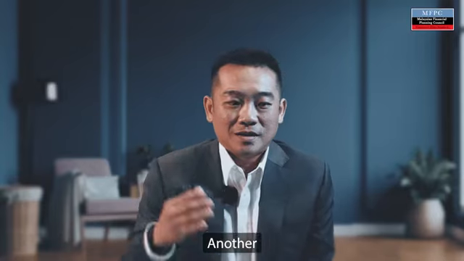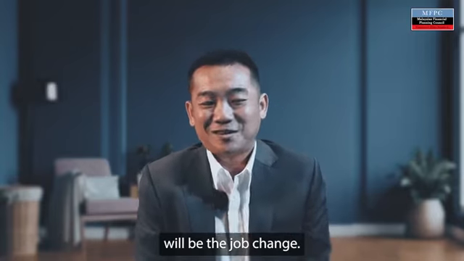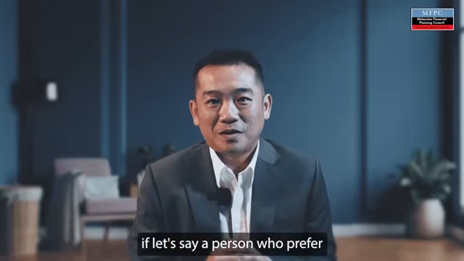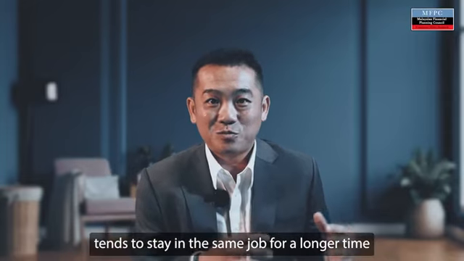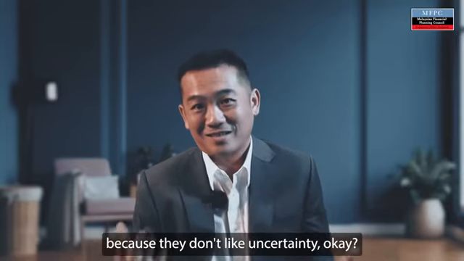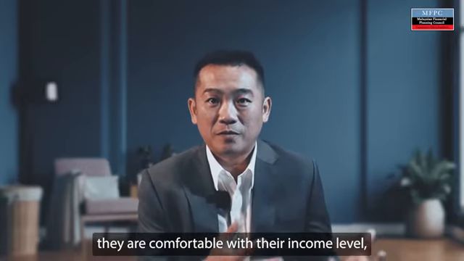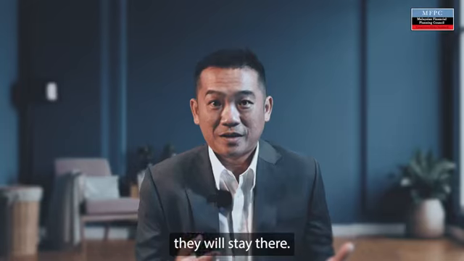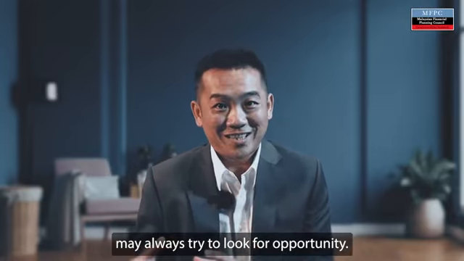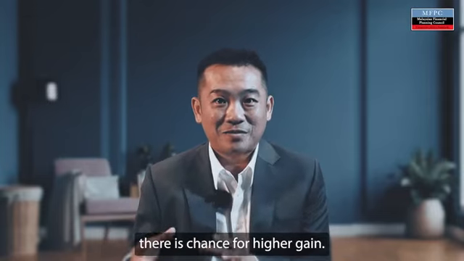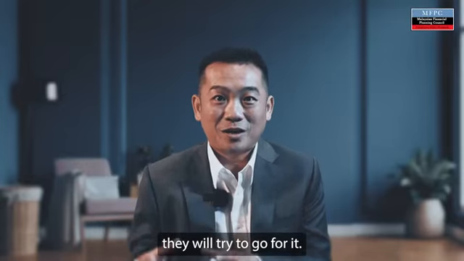Another consideration that we can observe will be job change. A person who prefers stability or is more risk averse tends to stay in the same job for a longer time because they don't like uncertainty. When they are comfortable with their situation and their income level, they will stay there. A higher risk taker may always try to look for opportunity. Whenever they think there is a chance for higher gain, as we discussed earlier, risk takers will try to go for it.